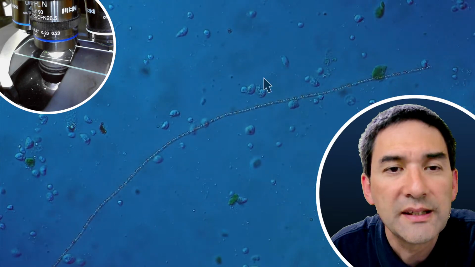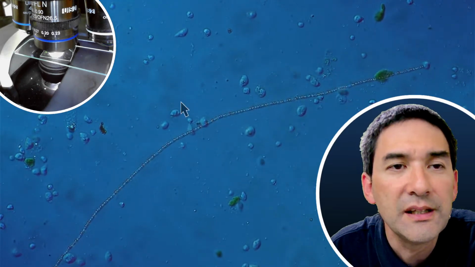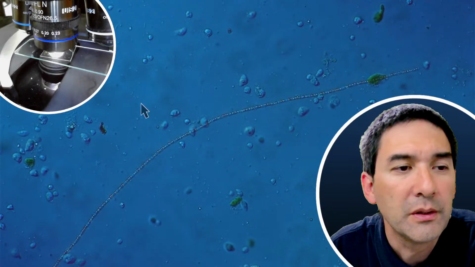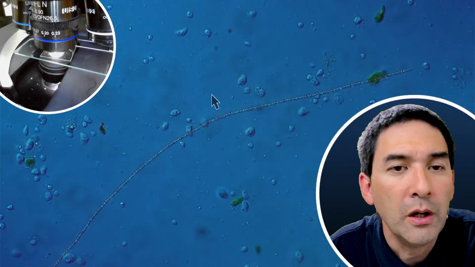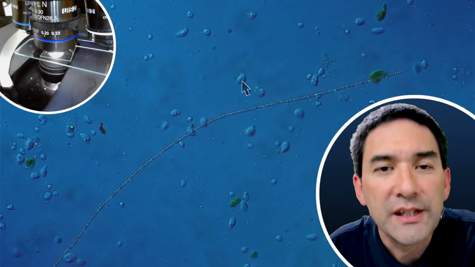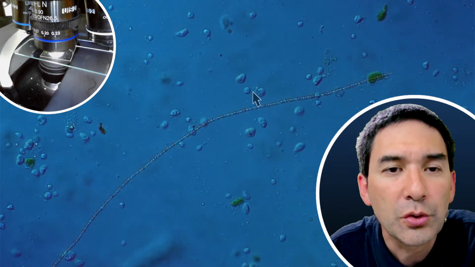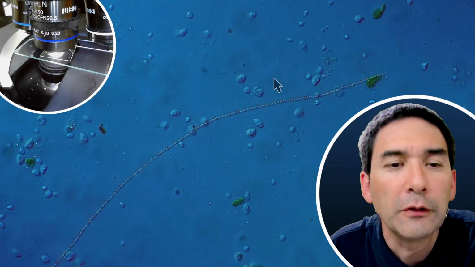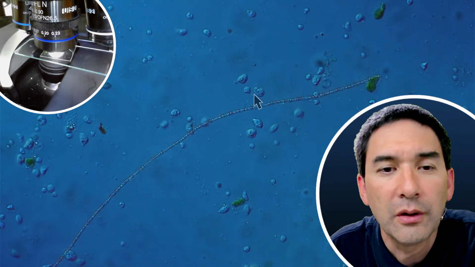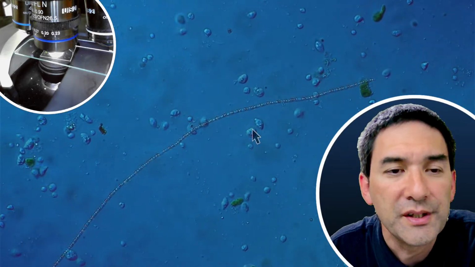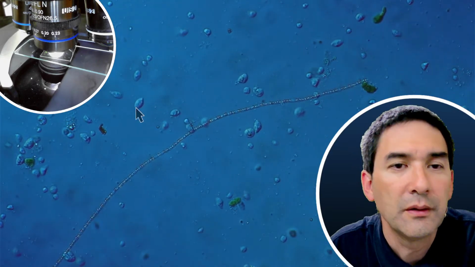There are certain cell organelles inside the cell, and this indicates that these are not bacteria, because bacteria are kind of homogeneous on the inside. They do not have individual cell organelles in there, but because we're seeing certain structures in here and because they're fairly large, these are protists.